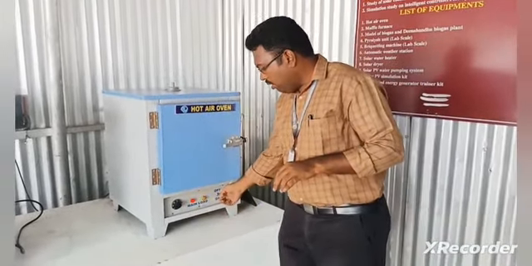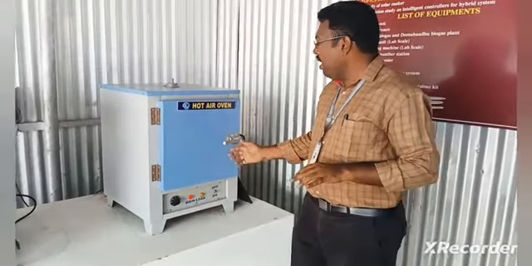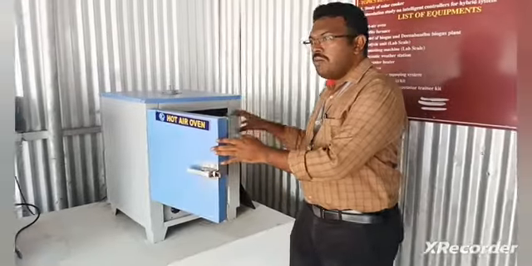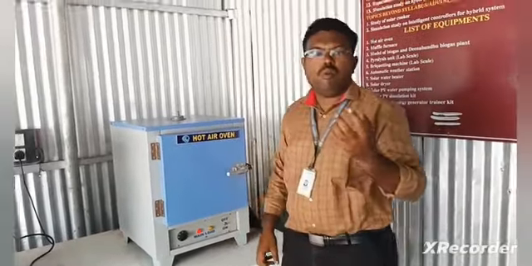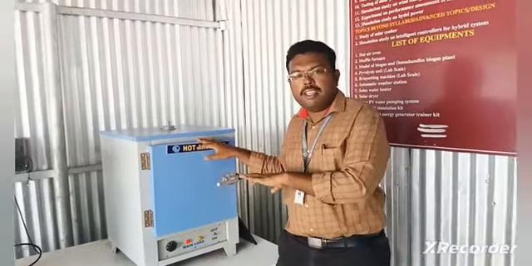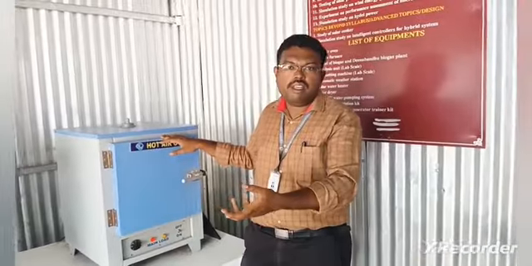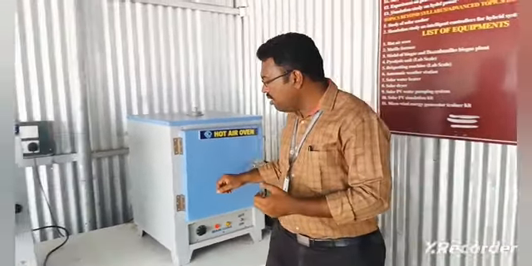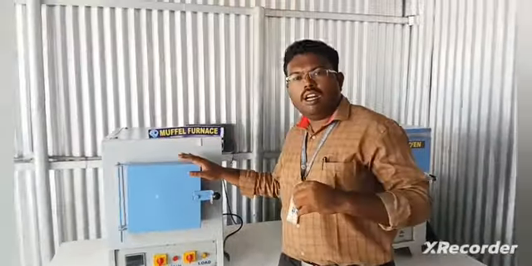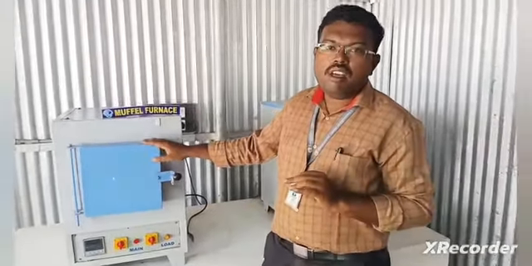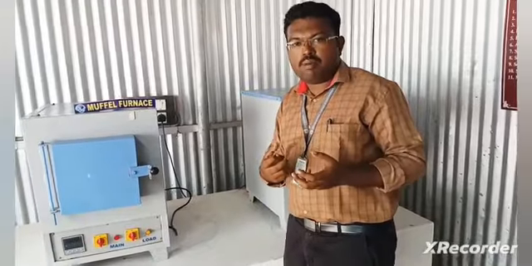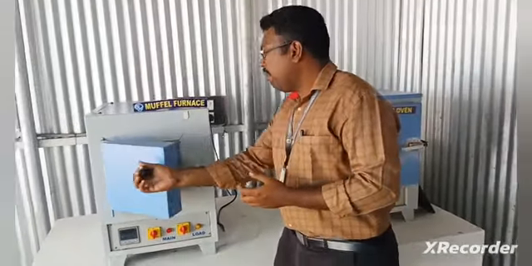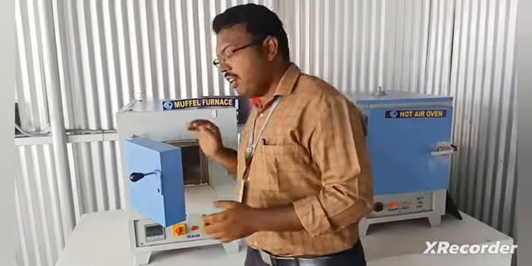Once it is done, we switch off the main load, and after that we take the biomass material from here. Then we take the weight of the biomass material using the weighing scale. Before keeping this biomass material in, we take the weight at the initial condition. After taking it from here, we find out the ash content using the muffle furnace, using the same biomass material.